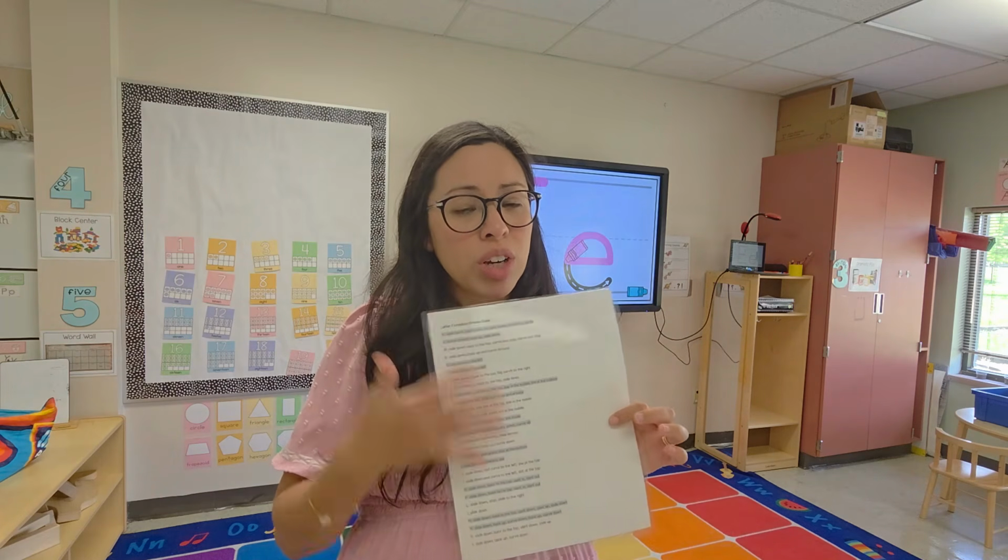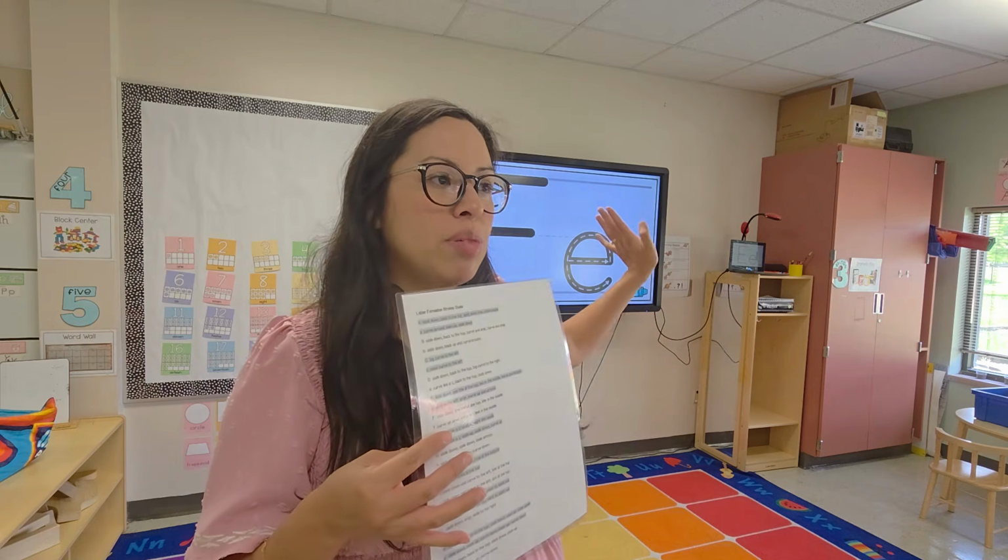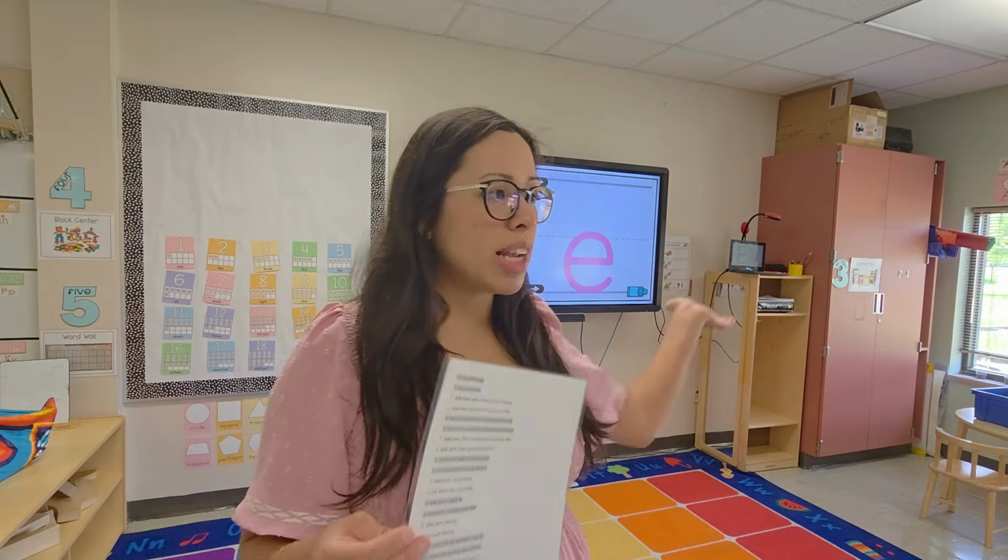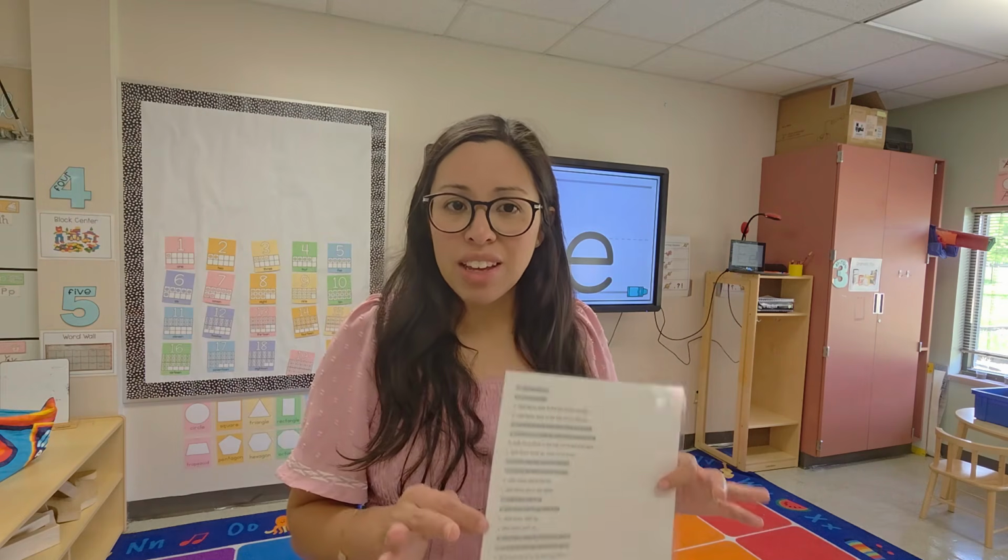And then component number two is that I realized that I needed to have consistent and repetitive language whenever we would practice our letter formation strokes. So I came up with my own script, and it's aligned with the letter formation strokes from these slides. And this is a free download in my Teachers Pay Teachers. So again, if you decide to use the slides, this is free if you want a starting point on consistent language to use with your students.